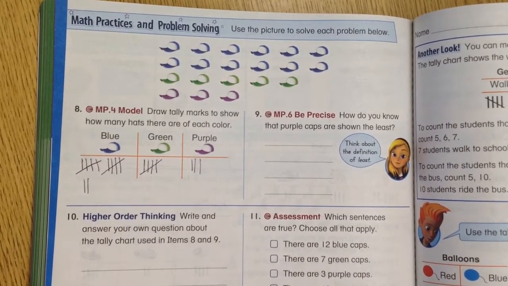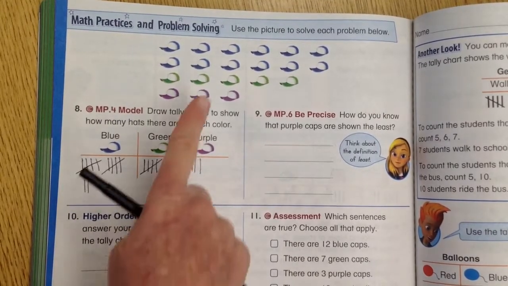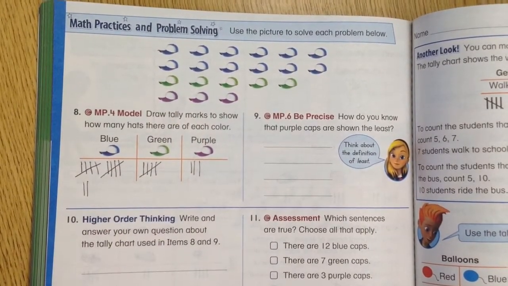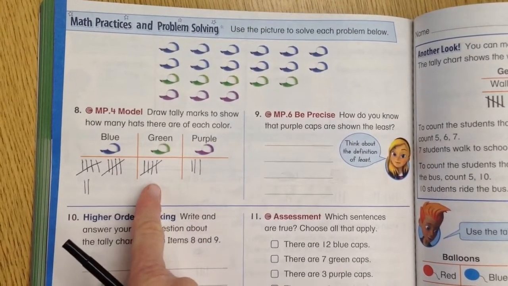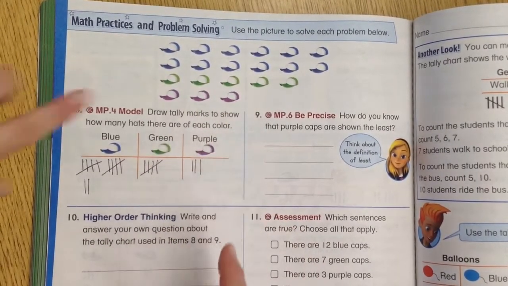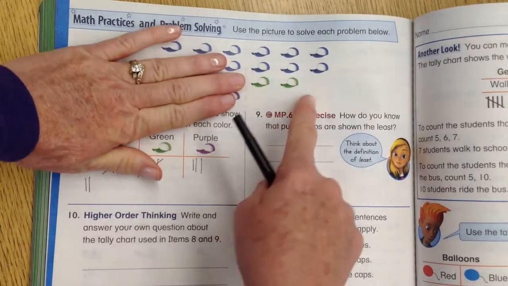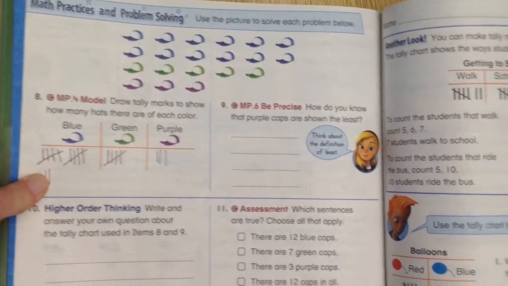Number 10, write and answer your own question about the tally chart. Wow, so you might want to say which hat had the most. You could even say how many more green than purple, and you can say, wow, how many more were there? Here they had 3. Oh, there's 2 more green. Lots of different questions that you could ask about that graph.